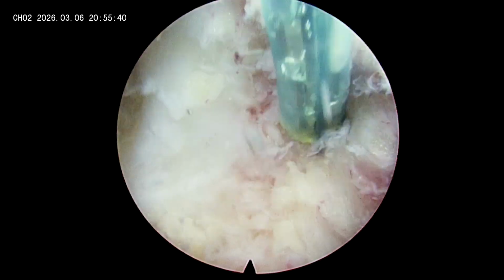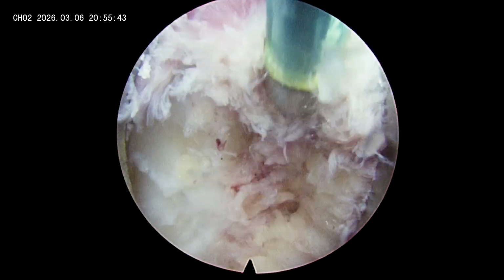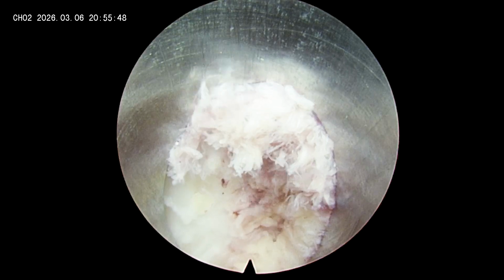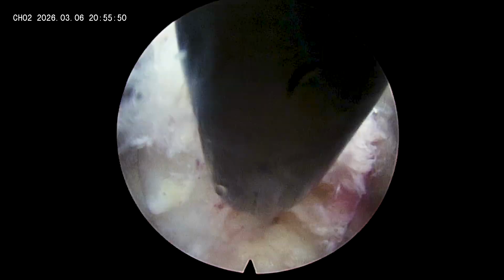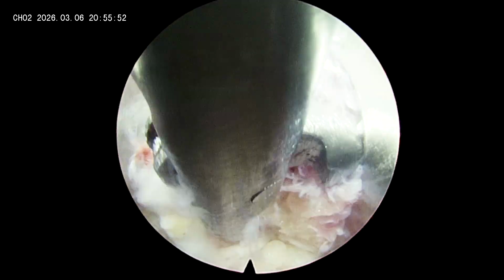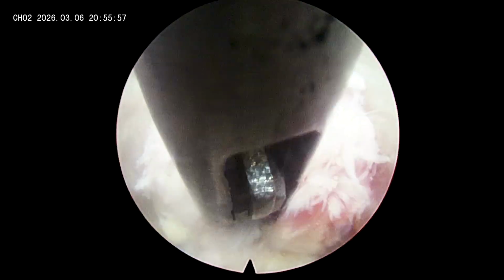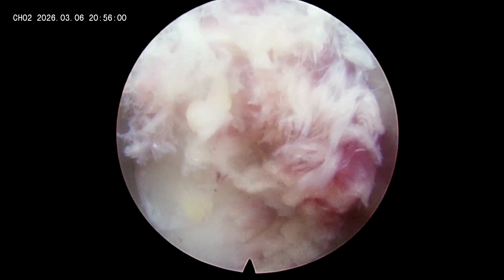Now we are trying to identify the landmarks here. Superiorly I am going to identify the superior lamina. You can see here I am already over the bone. This is nothing but the bone. So I have identified the superior lamina here. I am just removing more soft tissues from here.